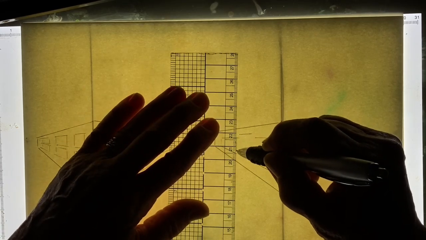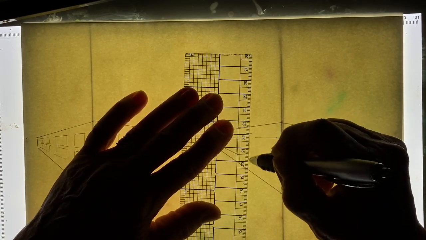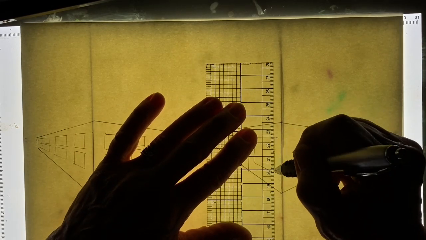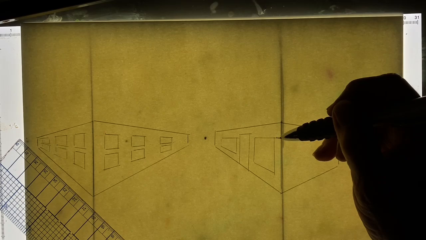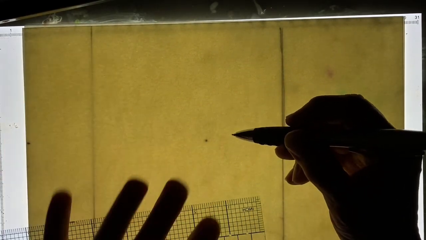1, 2, door, window, window. So you get the idea. Okay. Now, when you're talking something like something organic, like a lane, country lane kind of thing, I'll just leave this as the same.